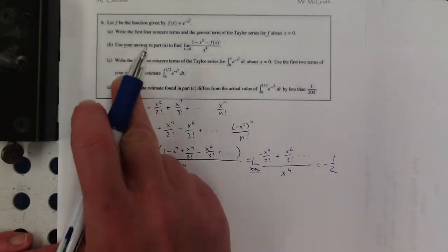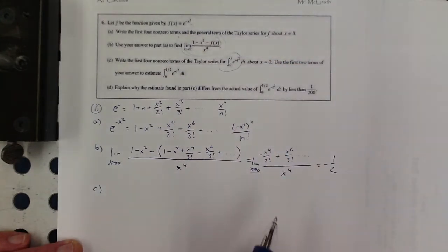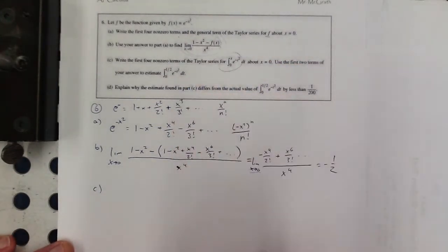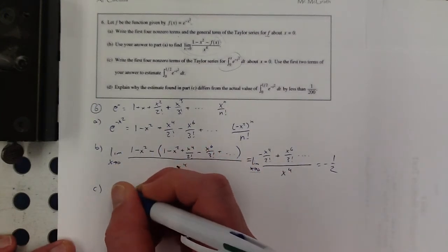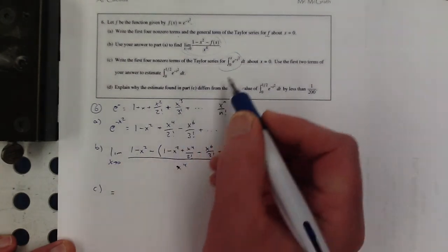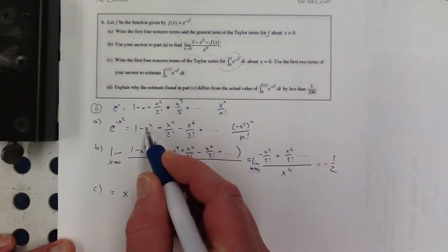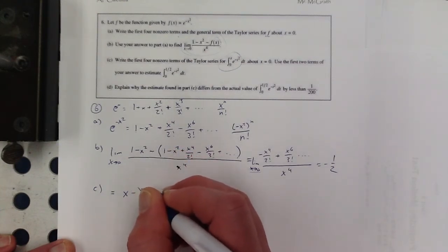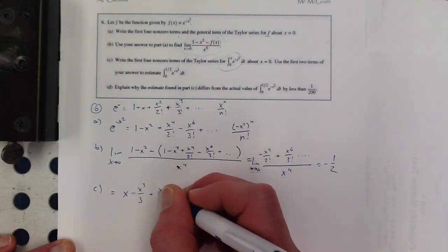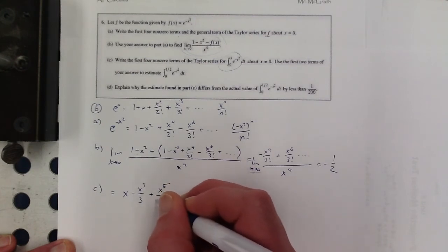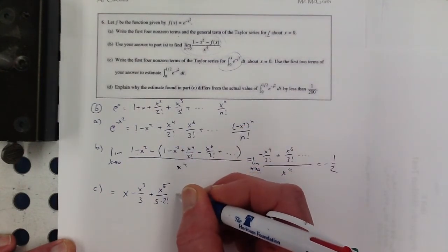Write the first 4 non-zero terms for the Taylor series about x equals 0. So that's the antiderivative of this. Antiderivative here is x. Antiderivative of this is minus x cubed over 3, plus x to the 5th over 5 times 2 factorial. I'm not going to simplify. Why would you bother?